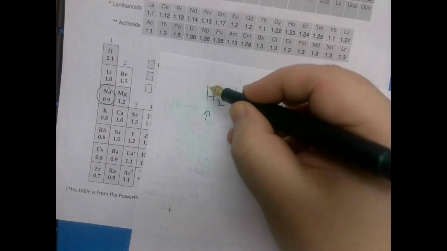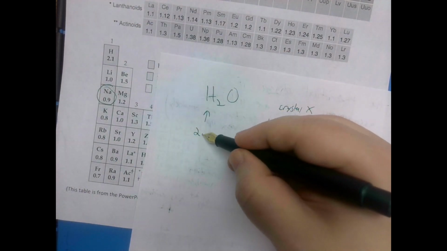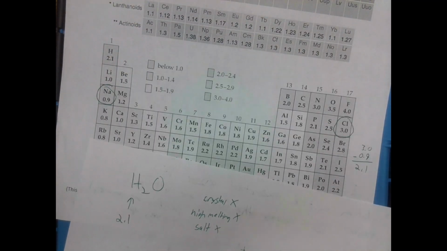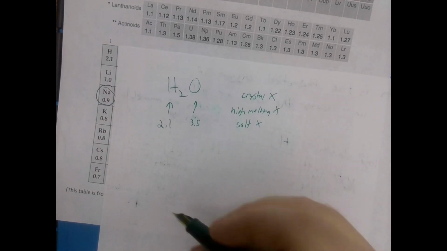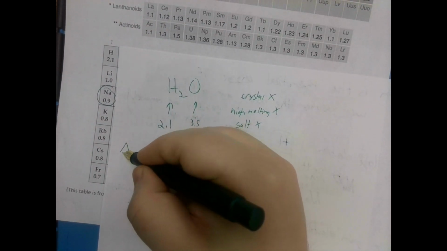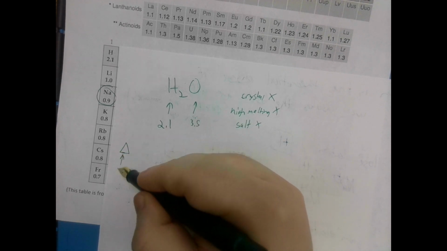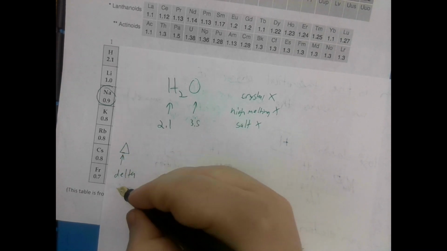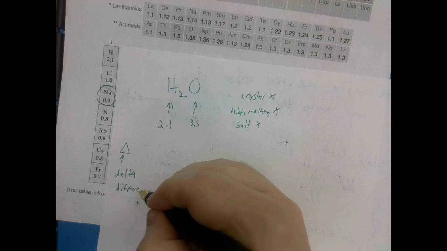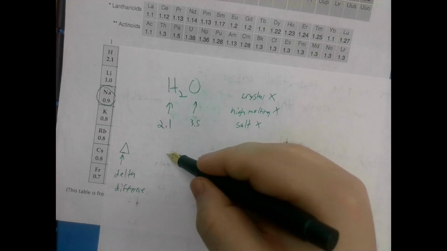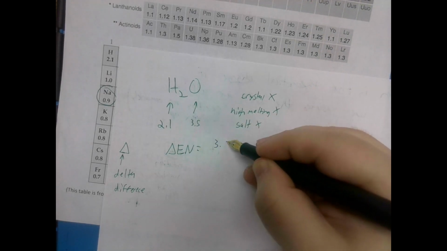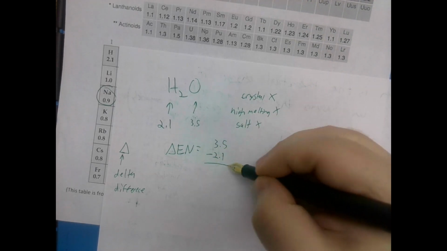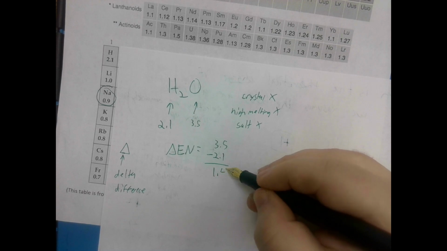So, hydrogen has a 2.1. Oxygen has a 3.5. And have you never seen this Greek letter? It looks like a triangle. This is called delta. It stands for difference or subtraction. So the difference in EN would be equal to 3.5 minus 2.1, which is 1.4.